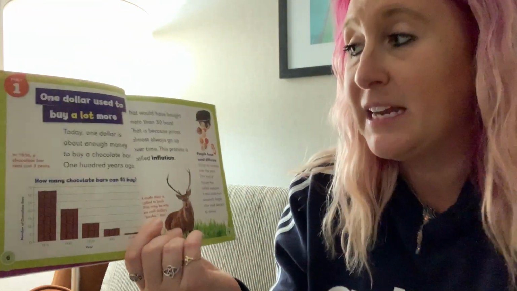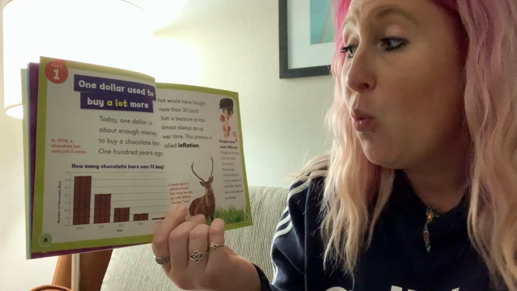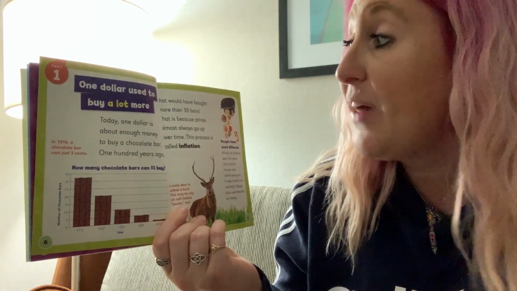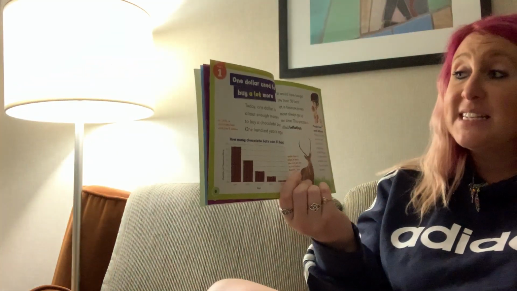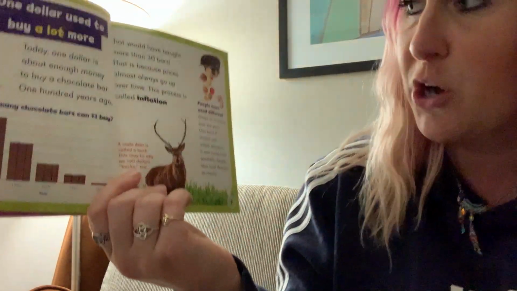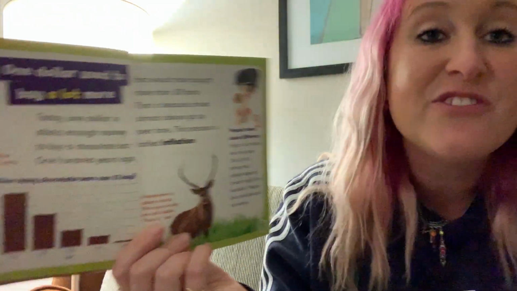Fact number 1. $1 used to buy a lot more. Today, $1 is about enough money to buy a chocolate bar. 100 years ago, that would have bought more than 30 bars of chocolate. That is because prices almost always go up over time. This process is called inflation.